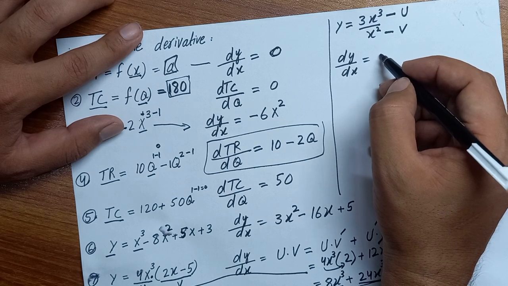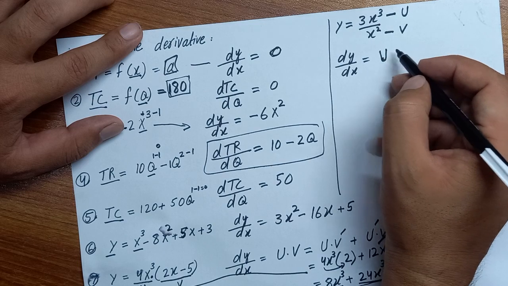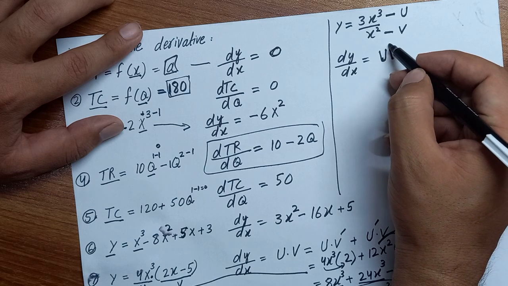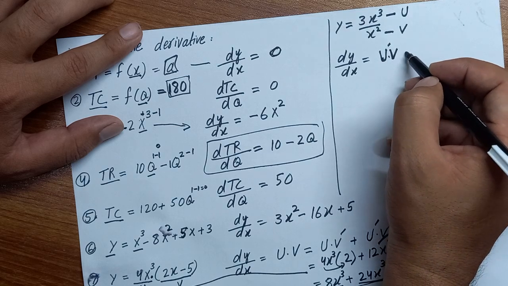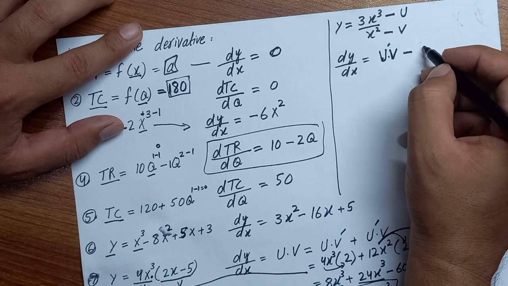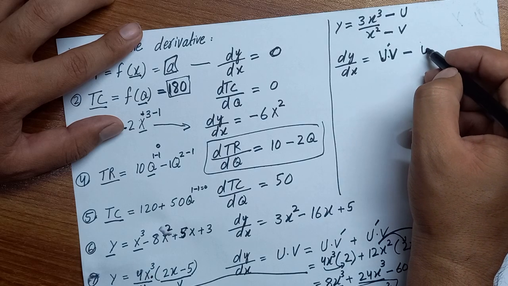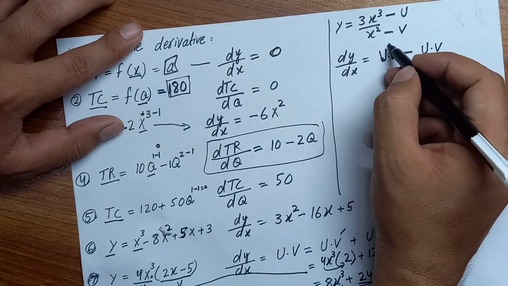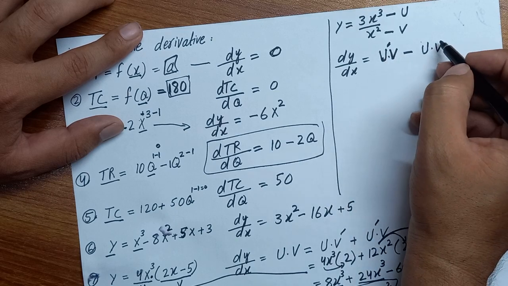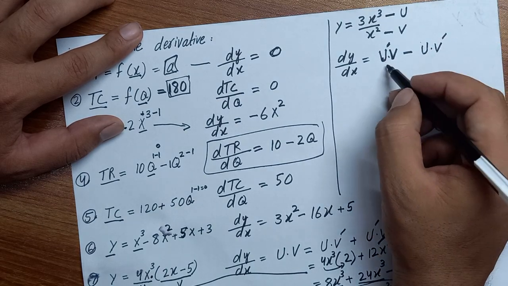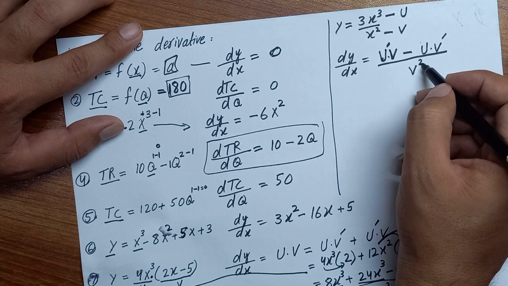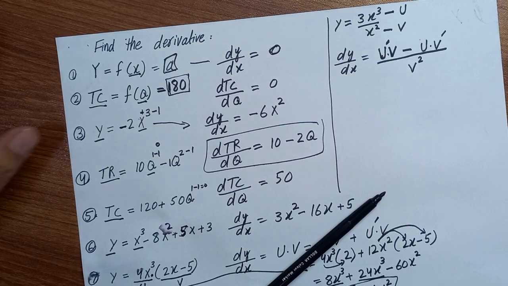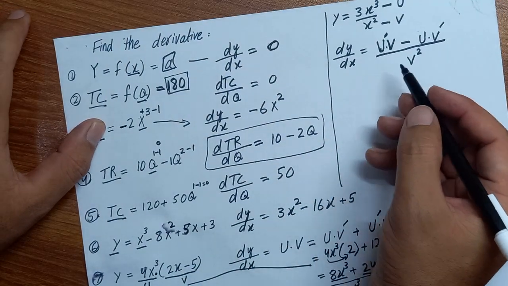We write u derivative and v as it is. We use the minus sign here, and we have u as it is and the derivative of v. Here we take the derivative of u, and here we take the derivative of v. All divided by v square. Okay, we have the formula of the quotient rule.